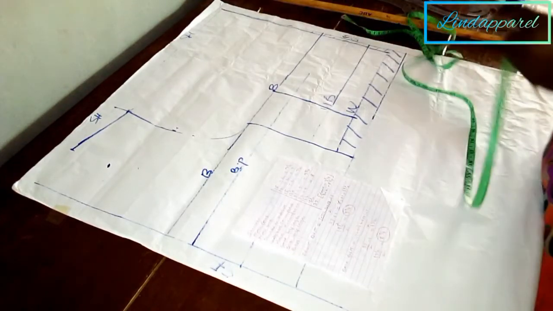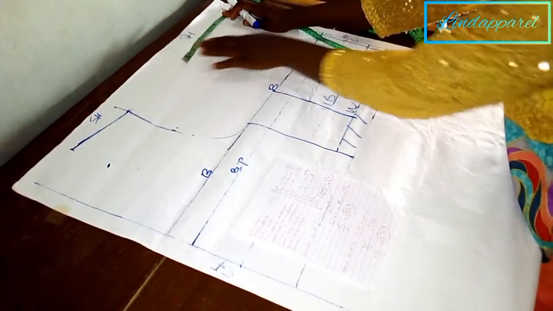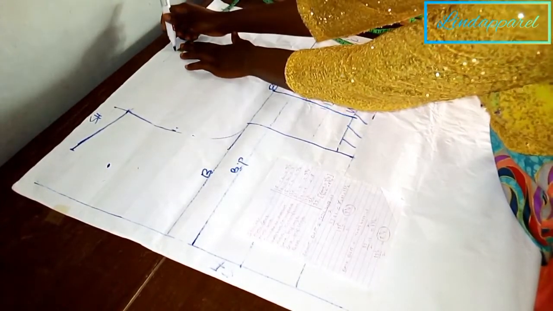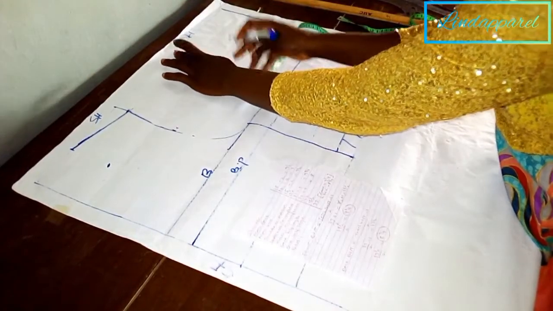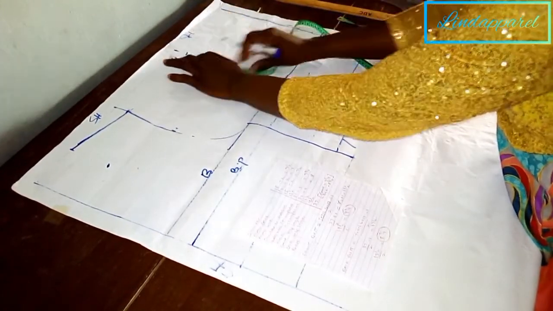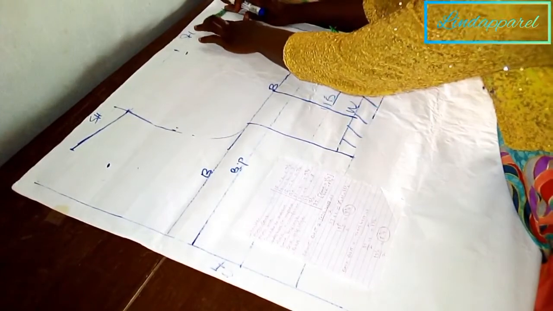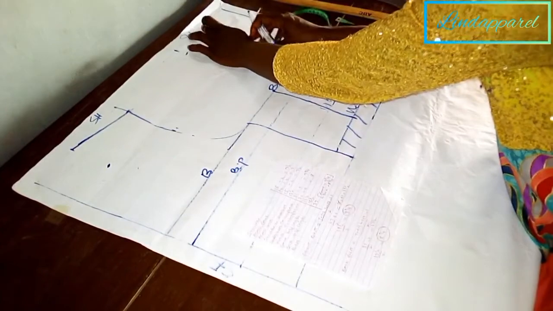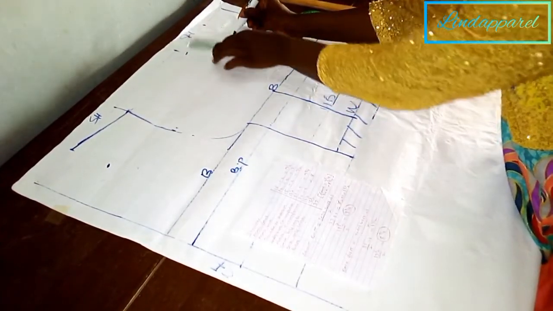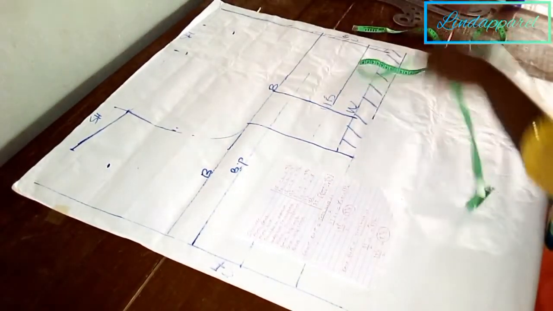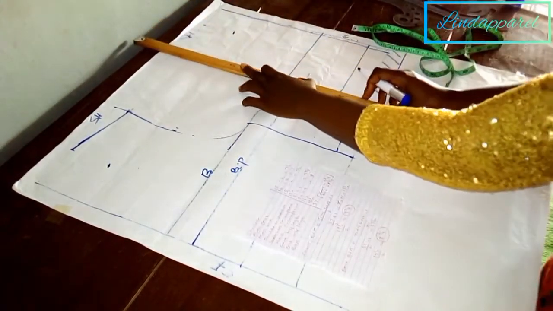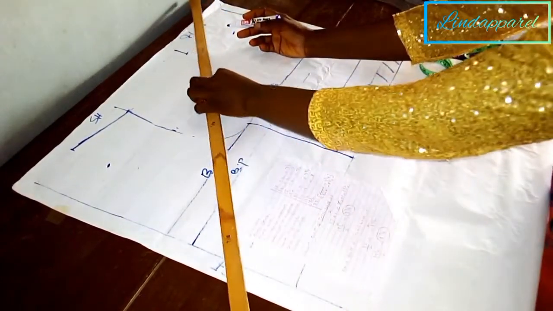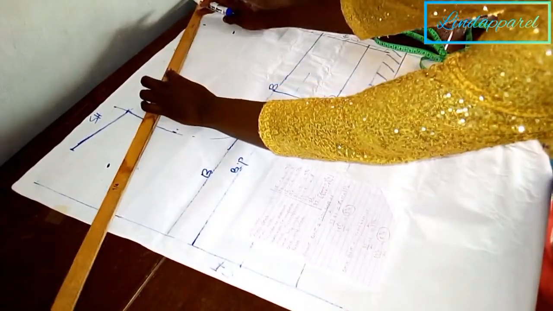I'll take my shoulder measurement, which is 7.5. I'll mark it at the shoulder line, come down by 1 inch. That's my shoulder slope. Mark my neck width, which is 3 inches. Neck depth 3 inches as well. I'll draw my shoulder slant.